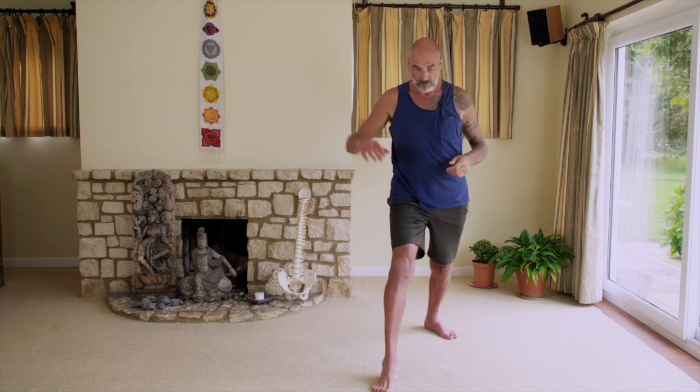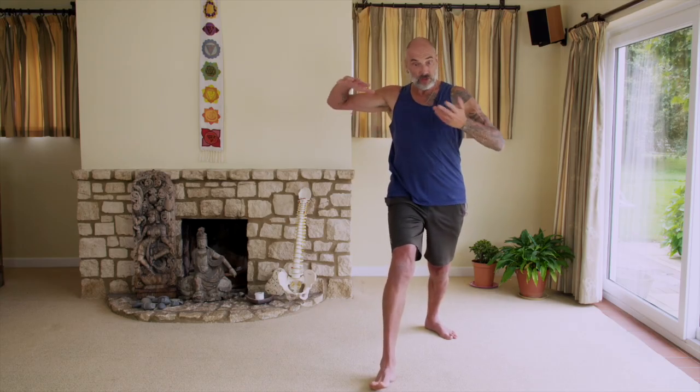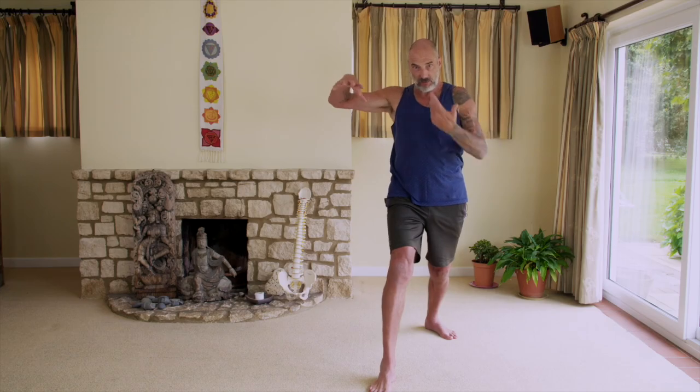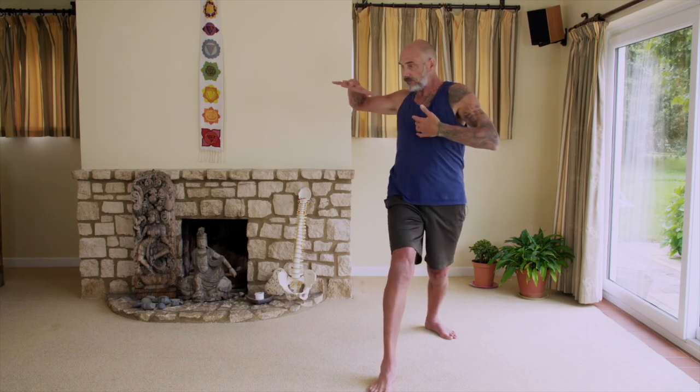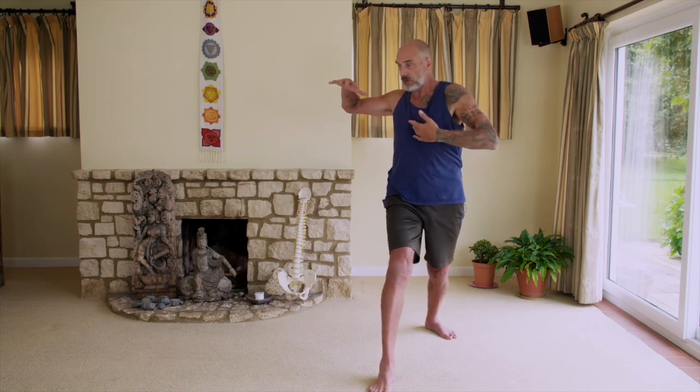So the same arm, same leg. And again, you notice I'm using my hand here as part of the guide as well. Both hands are acting as guides to the spinal movement. I'm doing an out breath first. You could do an in breath first.